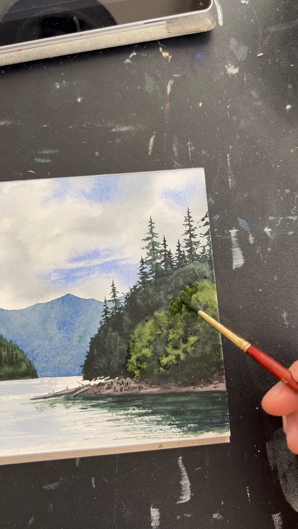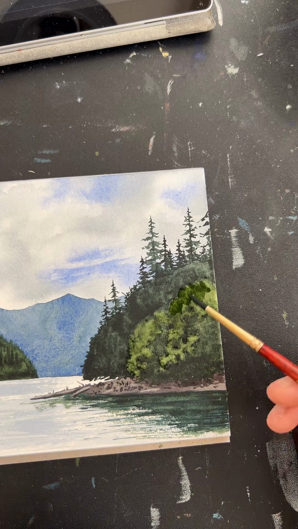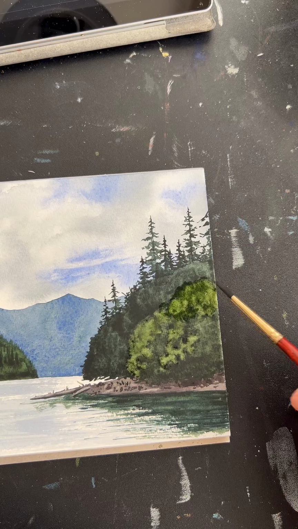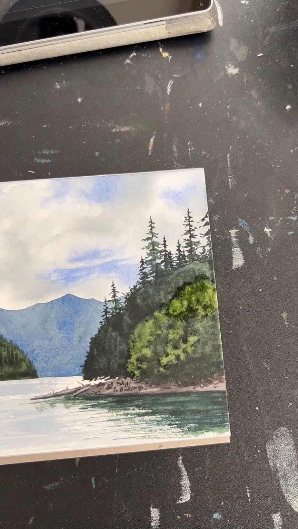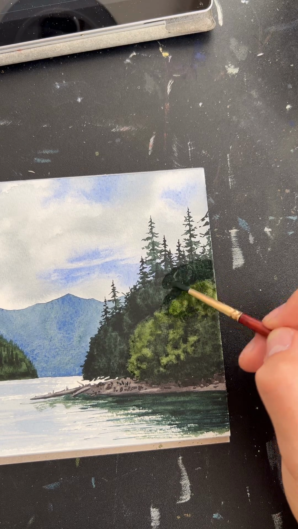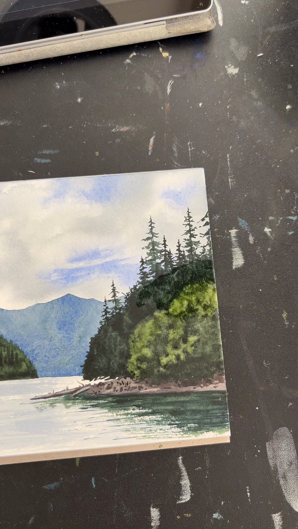Okay, and then you can also go back with that lighter green if you want to. If you end up with too harsh of a blend here, just go back to that green and blend it out a little bit. So you can really keep going back and forth. Try not to overwork it too much, but there are these little things that you can do that will increase the realism and help everything look a little bit more natural. Once that dries, it looks a little funky right now because it's still wet, but once it dries, it'll look more blended into the landscape, if that makes sense.